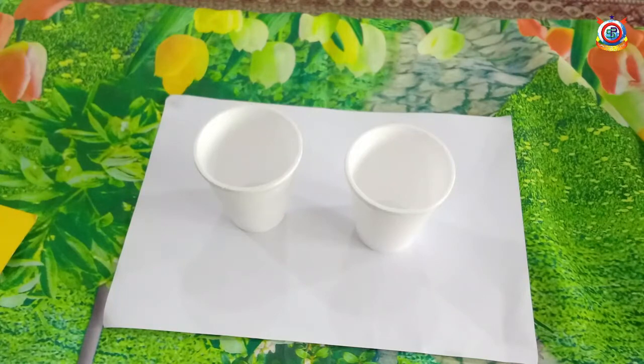Oh, look at here student. What are these? These are cups. Yes, very good. Okay, can you count? How many are these? Yes, very good. These are 2 cups.